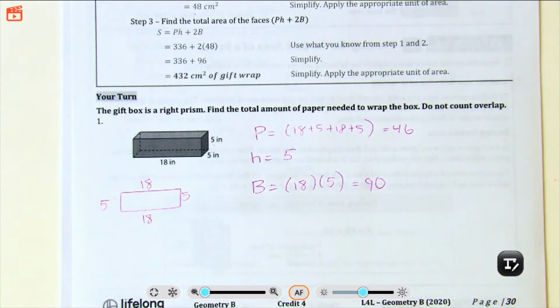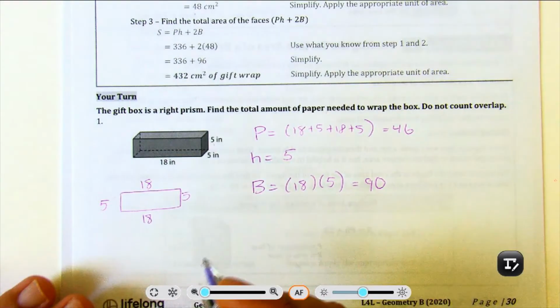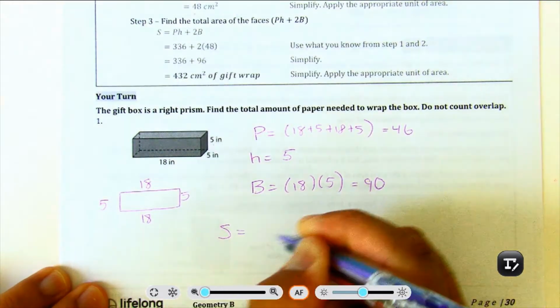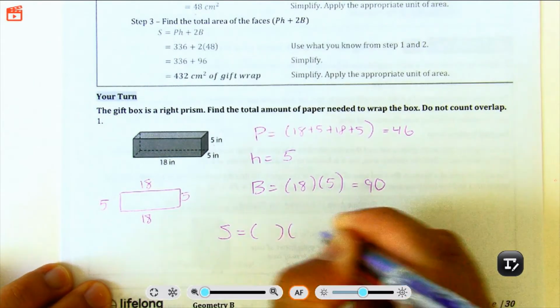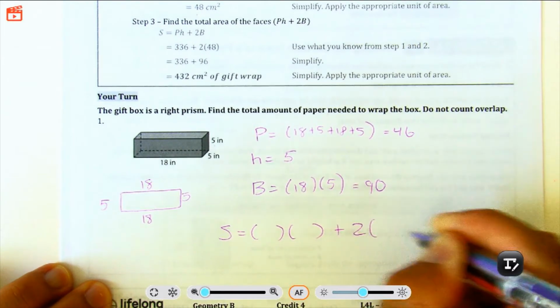So now my formula: the perimeter times the height plus 2 times the base.